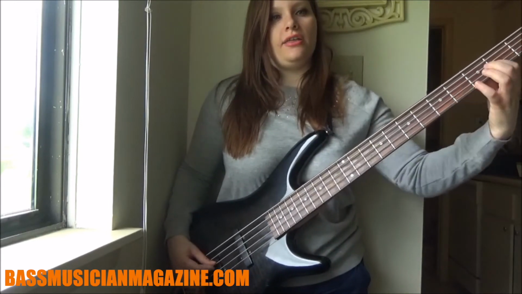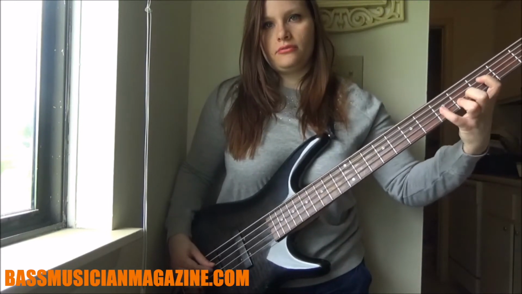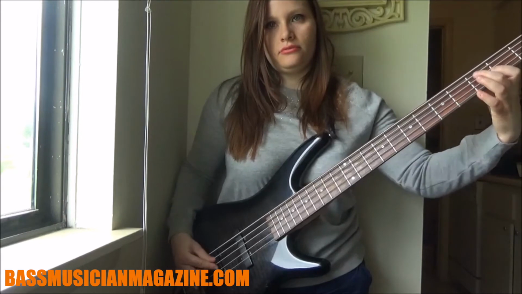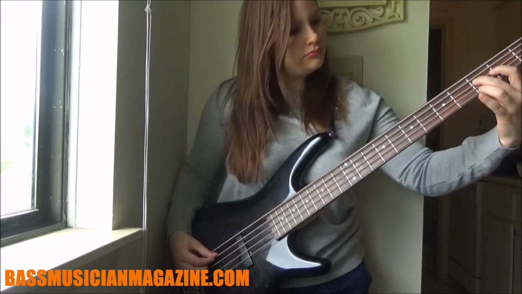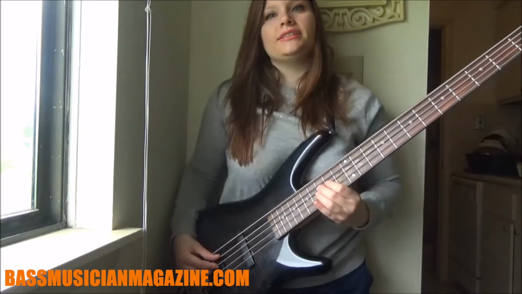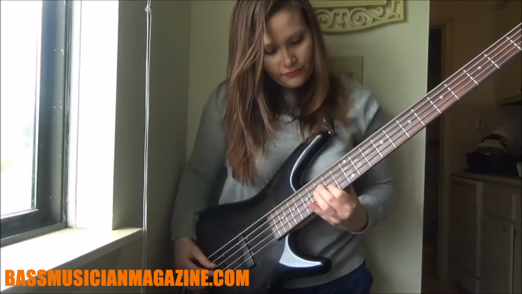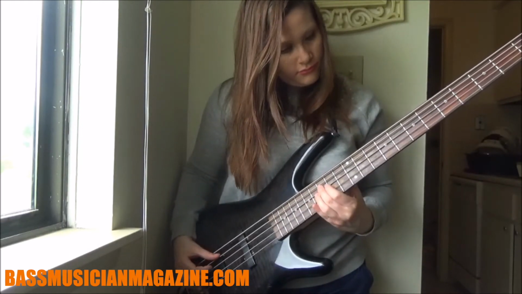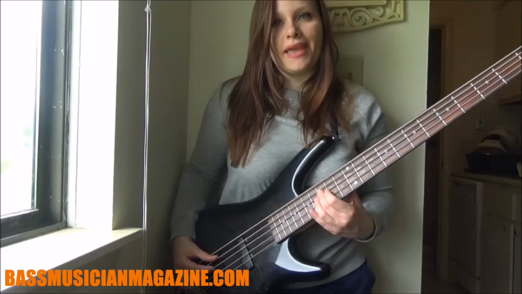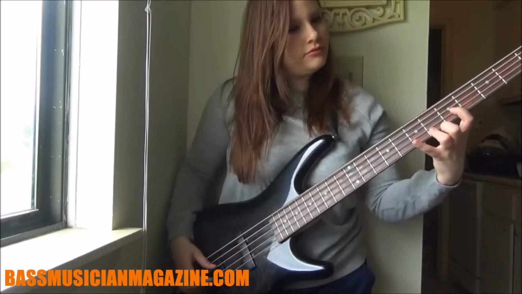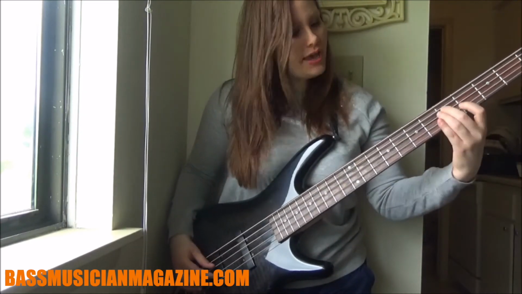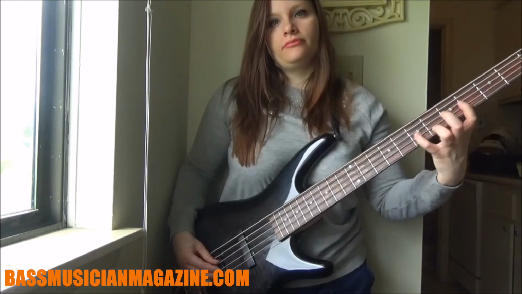And then we do that on the way down. It's the same as you go an octave higher. And then let's try D major 7: D, F sharp, A, C sharp.